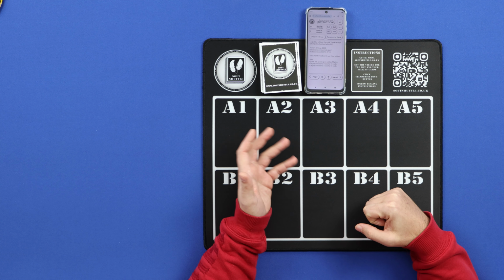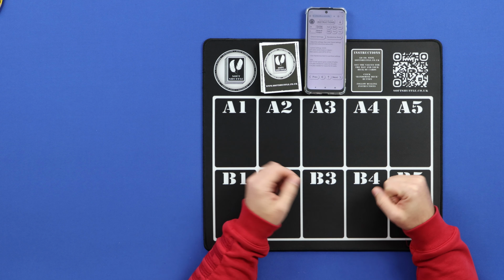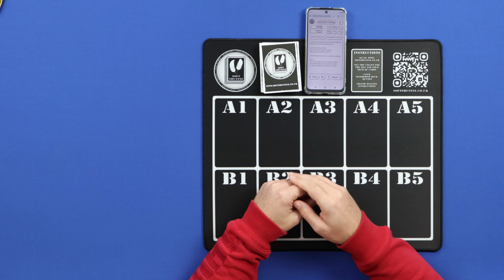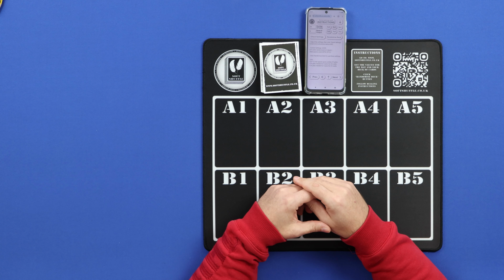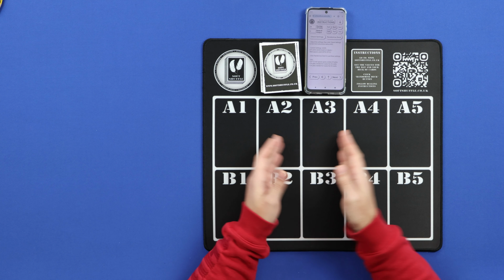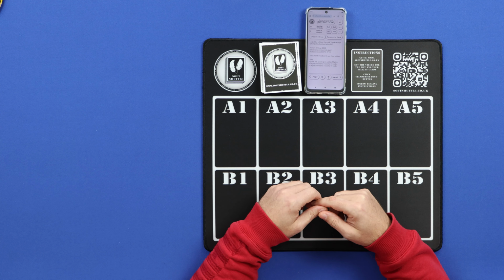And the only other thing for placement is if you are going to put your phone above the piles, then generally you want it above the middle pile of your odd number of columns.